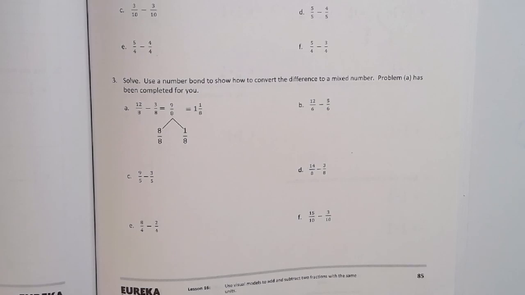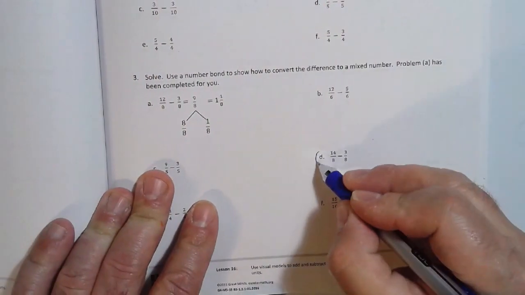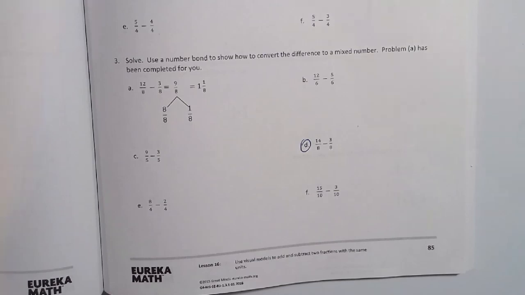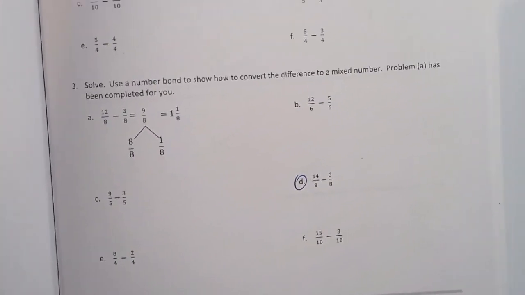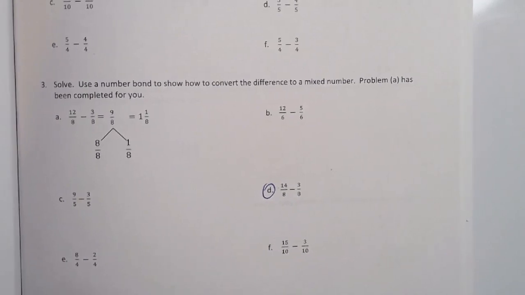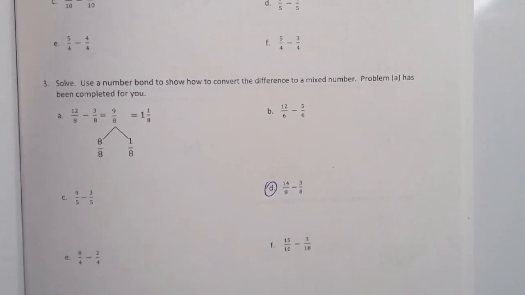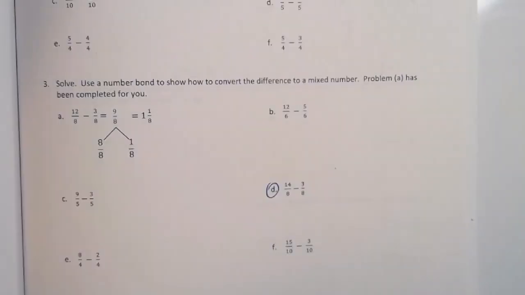So I'm going to look at D right here. I'm going to zoom in on it a little bit. Zoom, zoom. Focus. Alright, oh, it's just like class, isn't it?